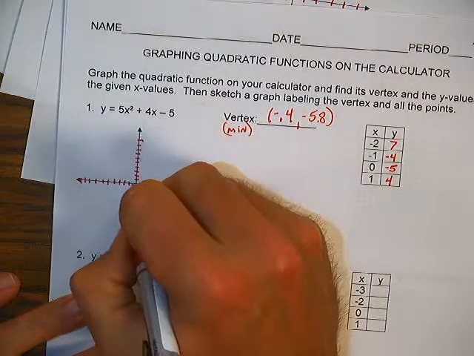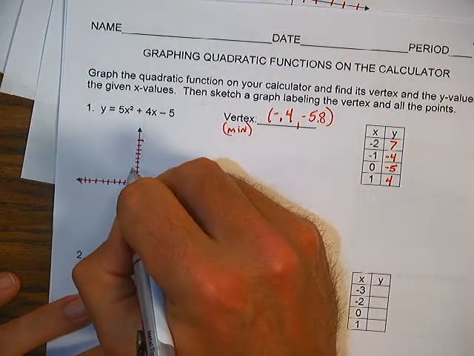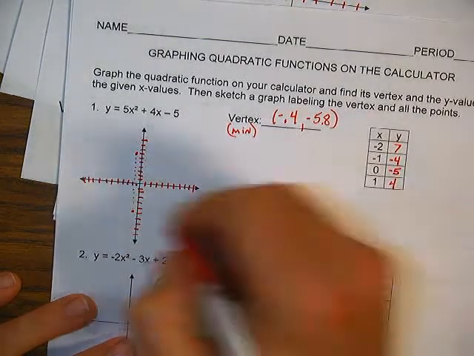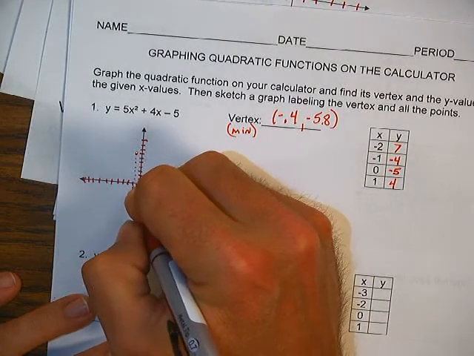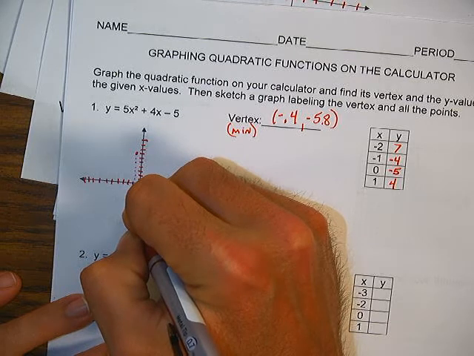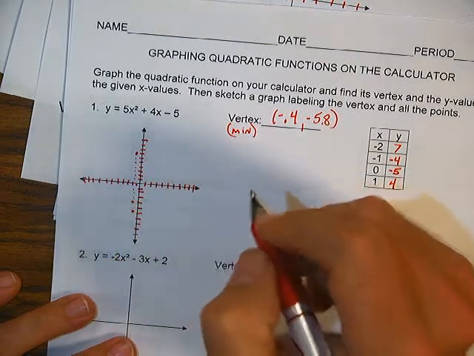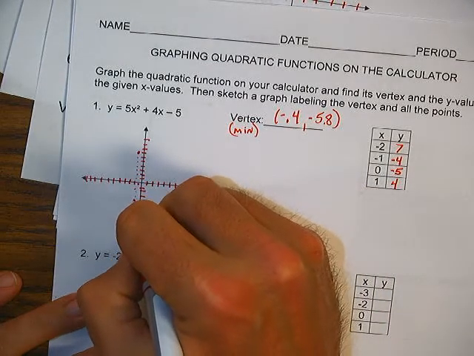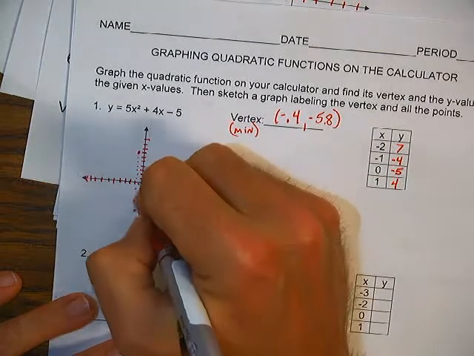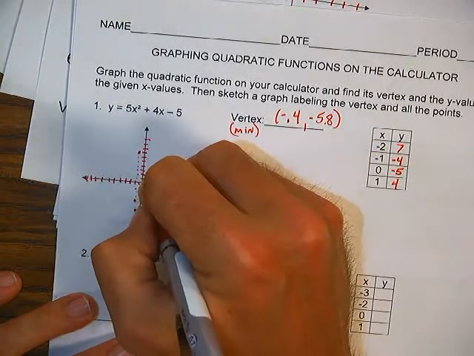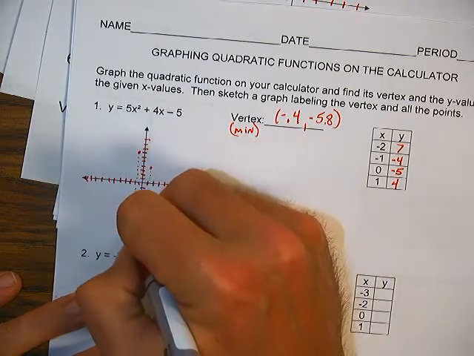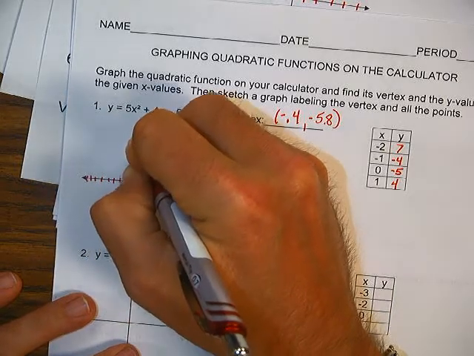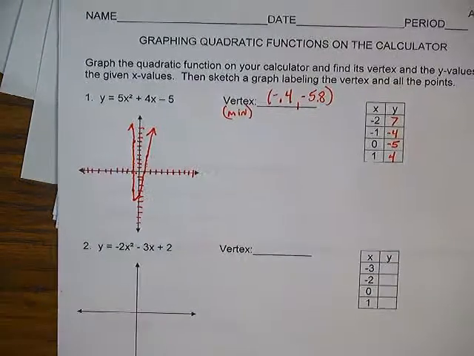Okay. We have negative 2, 7. Negative 1, negative 4. And we have 0, negative 5. And 1, 4. Parabola should look something like this.